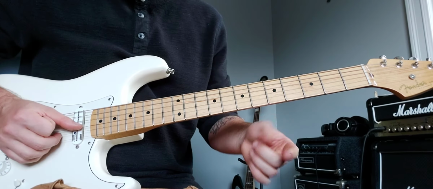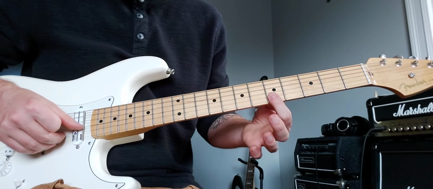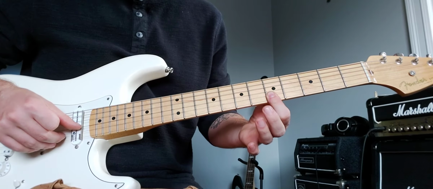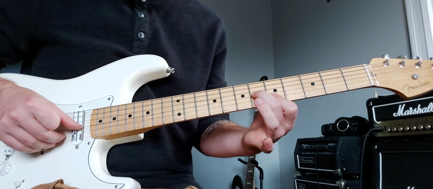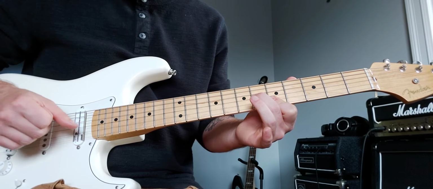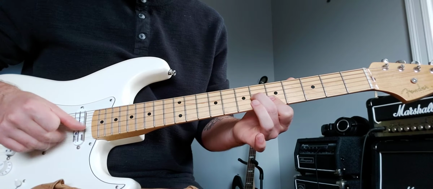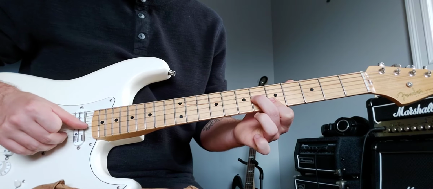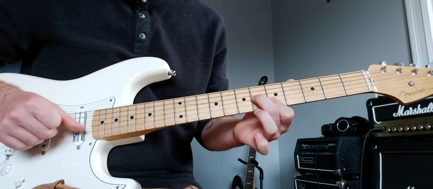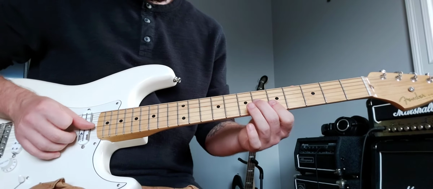So all those together, I use my first finger to cover the 5th fret on the E and B strings, and my middle finger just reaches up over and gets the 6th fret of that G string. So that's your first inversion.